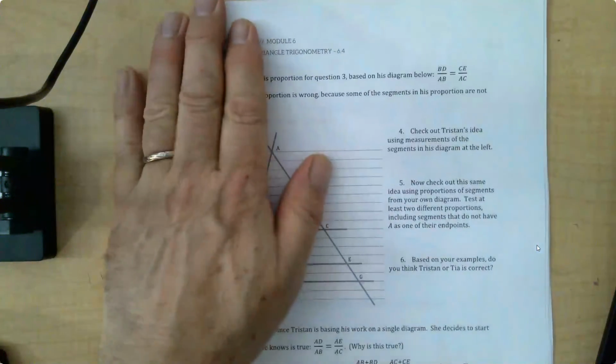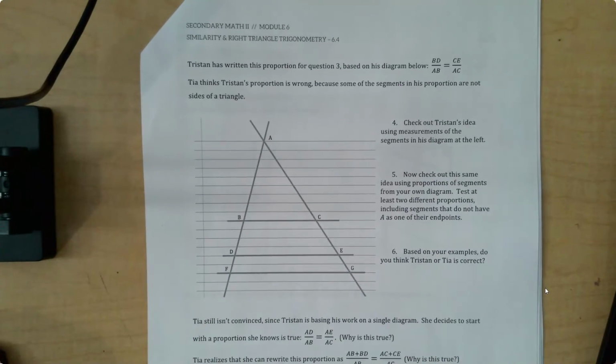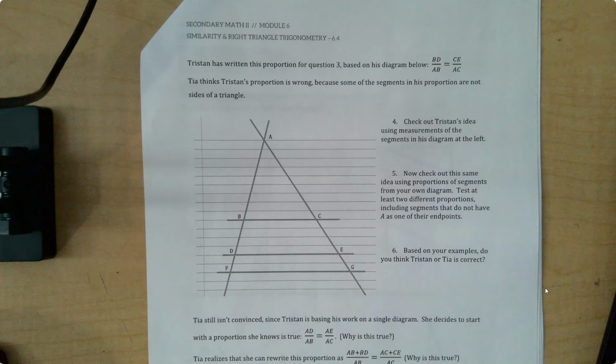All right, so turn to page 21. Tristan has written a proportion. He's written BD is proportional to AB, and that is going to be equal to CE divided by AC. Now, look at it and think about it.